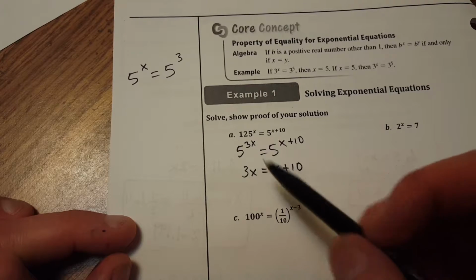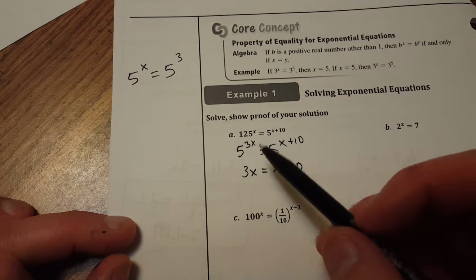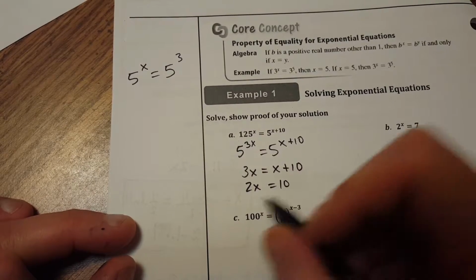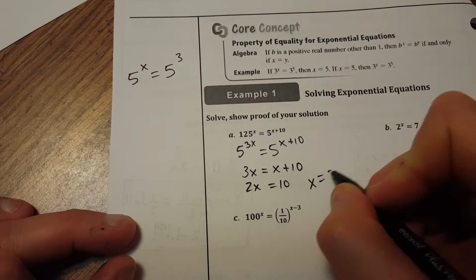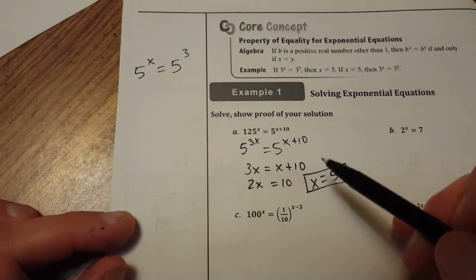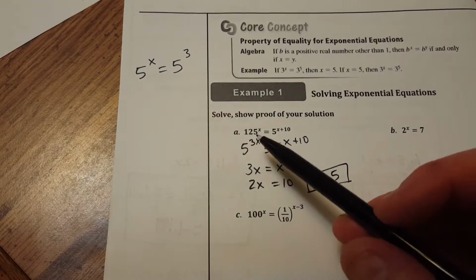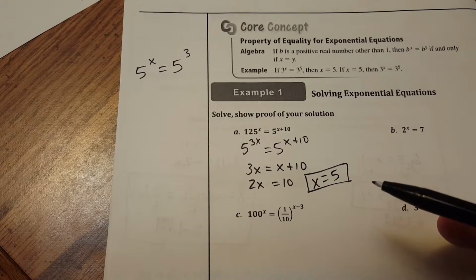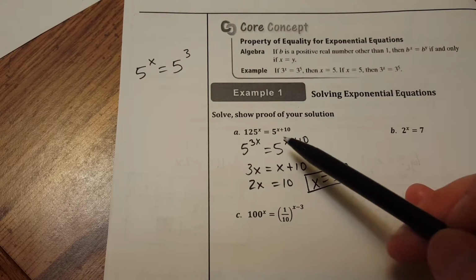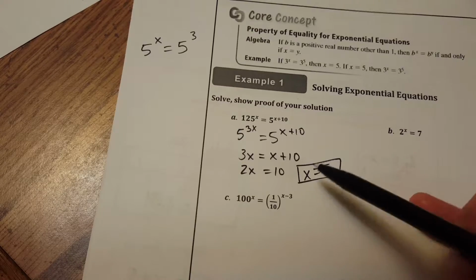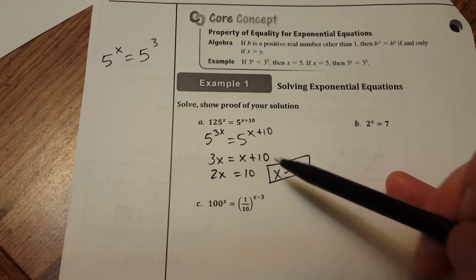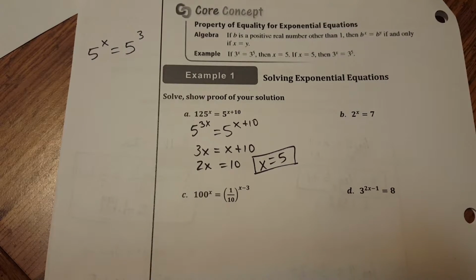So now let's try to make these the same. Let's see. If I subtract x from each side, then I get 2x equals 10. If I divide by 2, then I get x equals 5. And I can always plug that back in, but I don't have any domain restrictions, so I'm not worried about these not working out. Logarithms do have domain restrictions, but I can plug a 5 in here. 125 to the 5th is going to be the same as 5 to the 15th. Some of these with exponents are going to be so large, they may put an overflow error on your calculator, but we'll see.